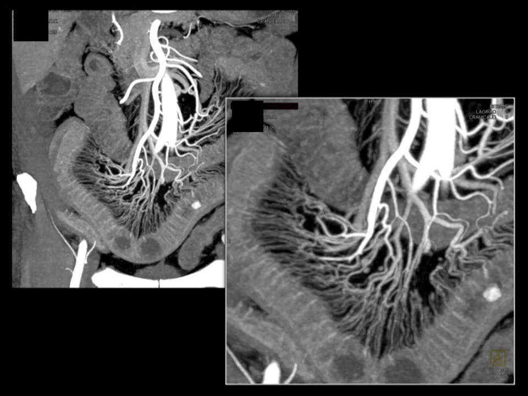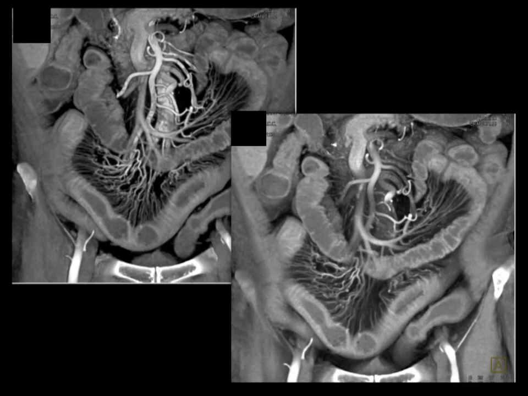With MIP, it's a projection technique. You don't see the wall perhaps as good as you would like. And that's where volume rendering comes in, which shows the wall thickening, the abnormal enhancement, and really gives you the information. So think about the sequences I've shown you, from axial to coronal to MIP and volume rendering. One scan, same radiation dose, but how much information you can extract from the data set is significantly different.